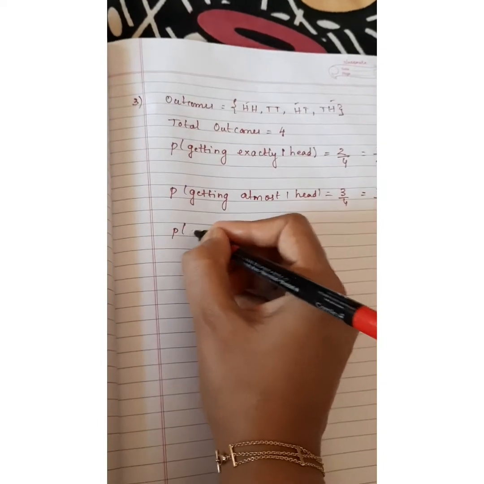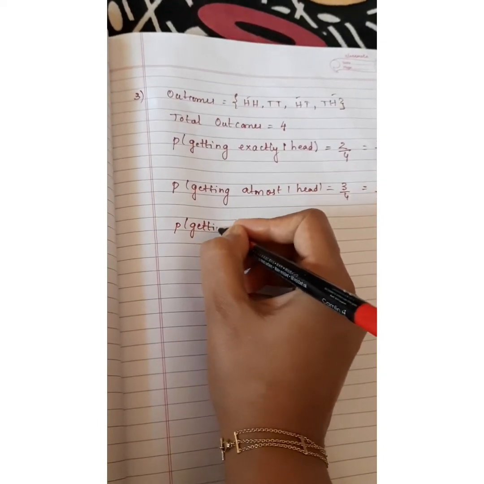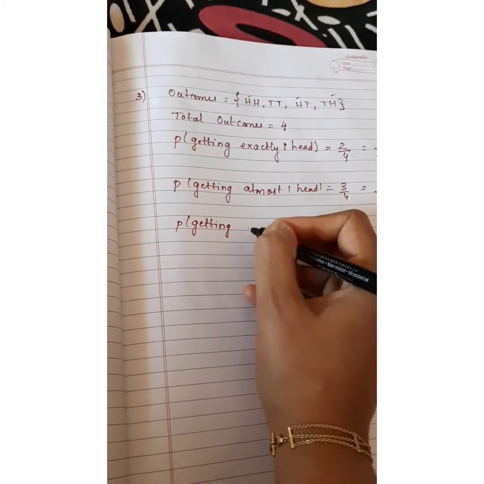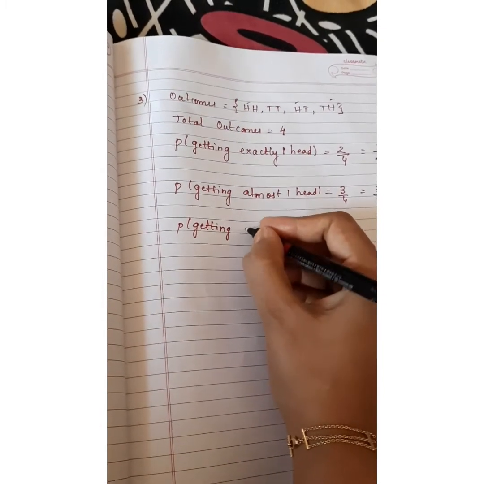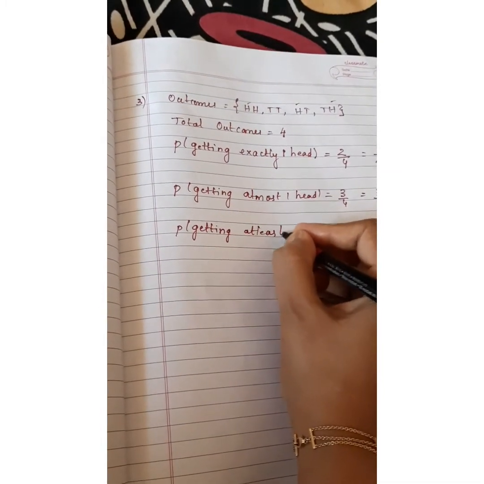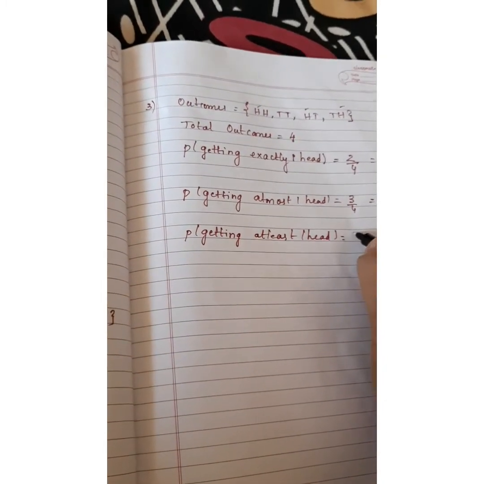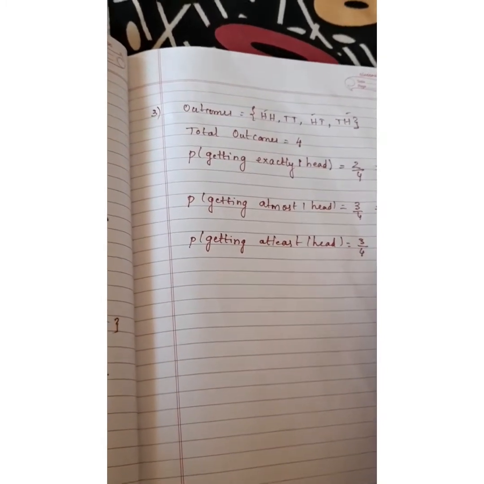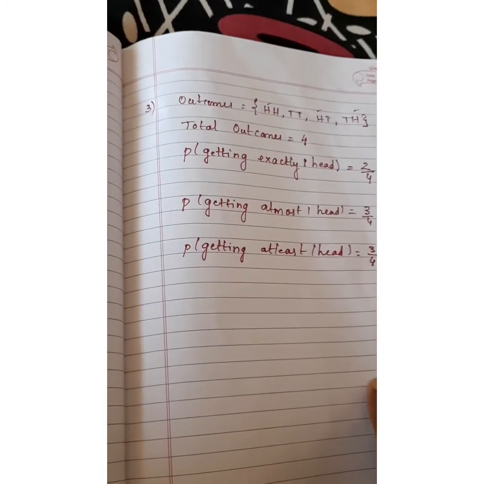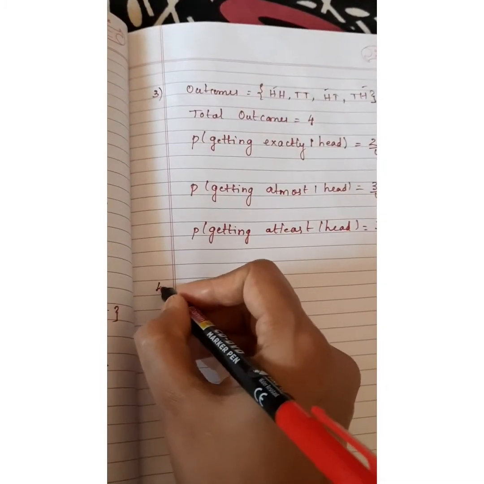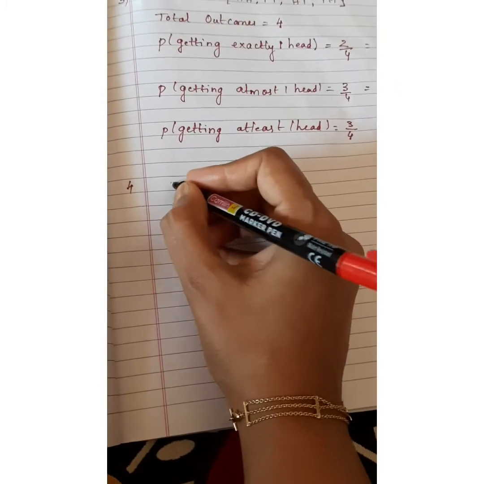Then probability of getting at least 1 head, that's going to be again 3 by 4. So by tossing 3 coins, at least 1 head we get 3 times. Question 4.